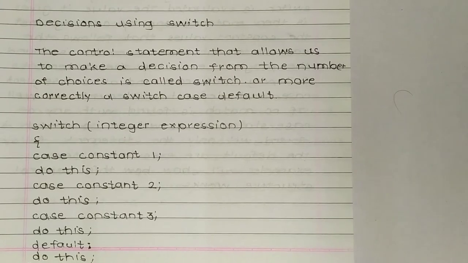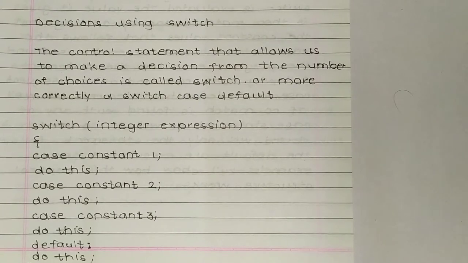Decisions using switch. The control statement that allows us to make a decision from a number of choices is called switch. Or more correctly, switch case default. So this is the structure of making decisions using switch, which is used in C programming.